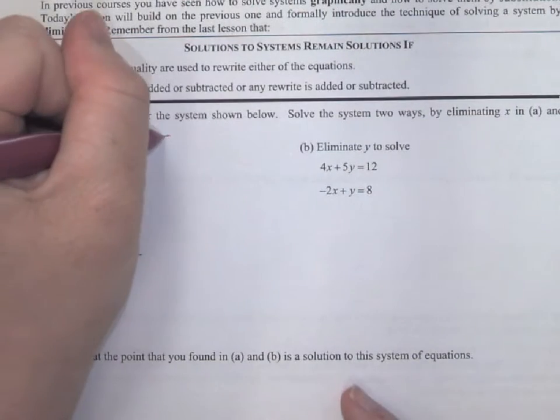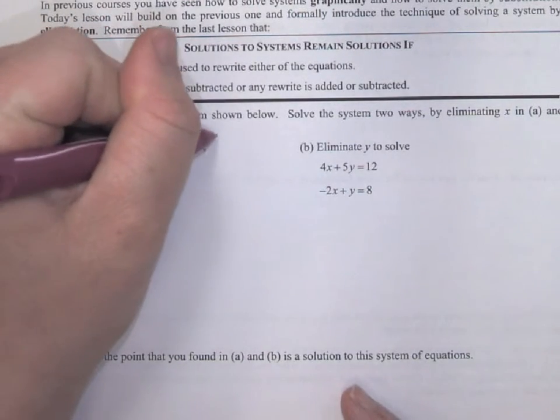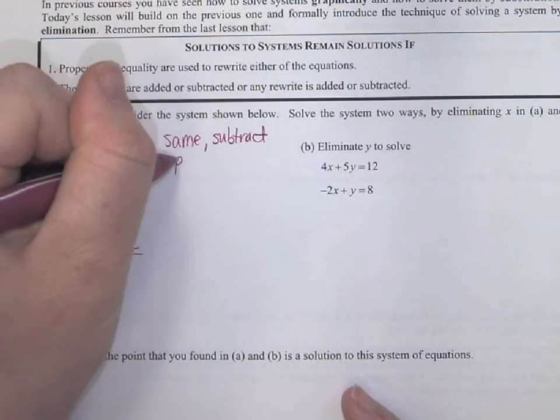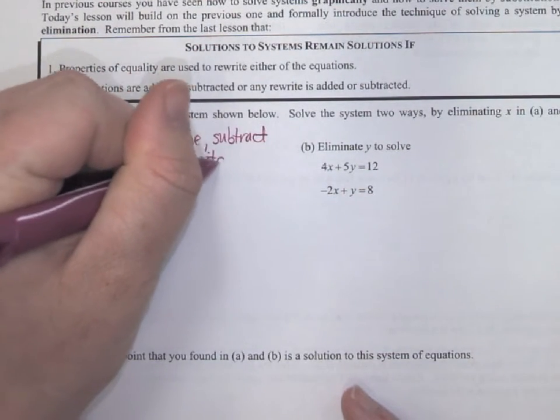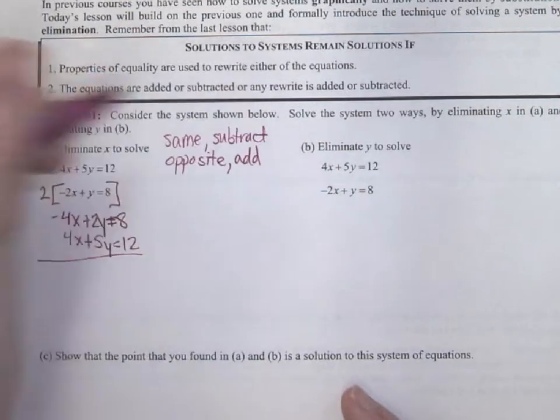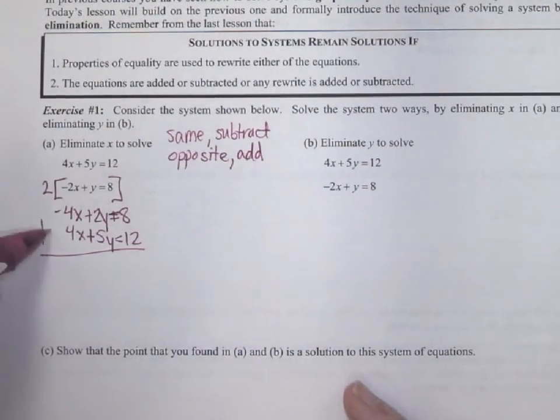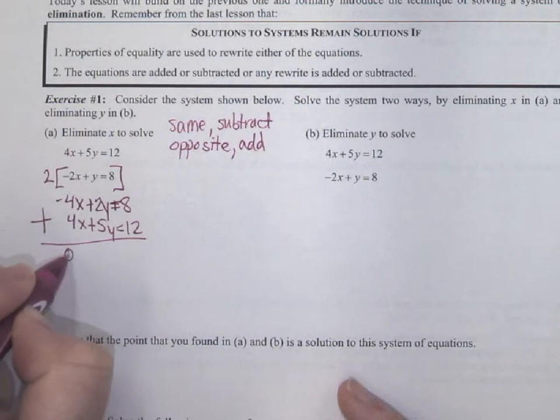Right? Because if it's the same, I subtract. If it's opposite, I add. So same, subtract, opposite, add. So here I'm going to add to eliminate my x.